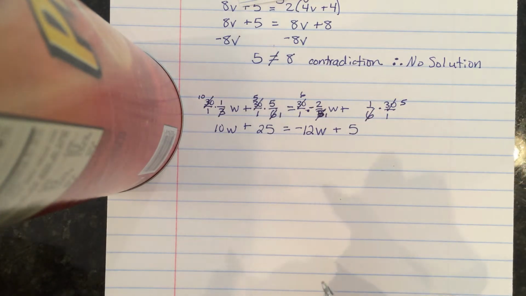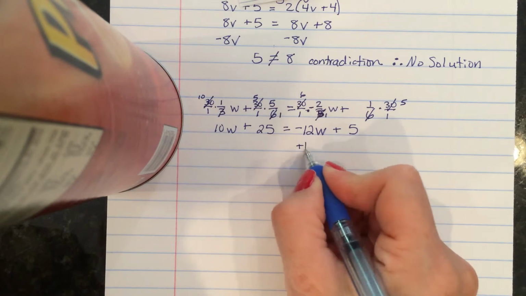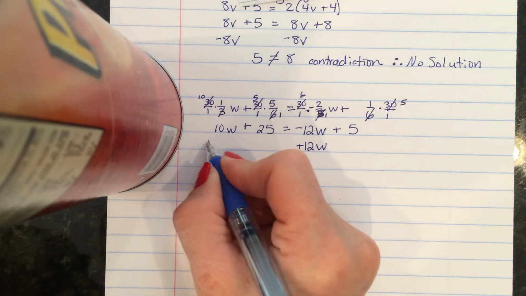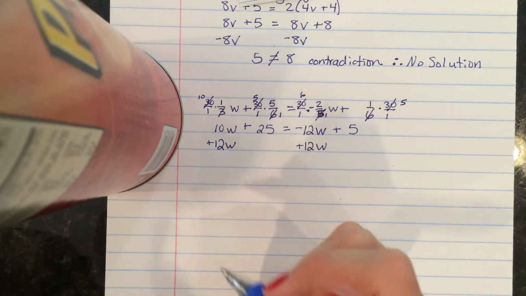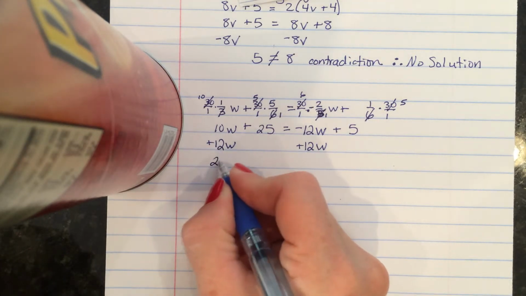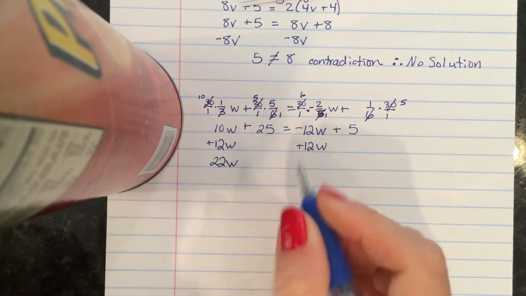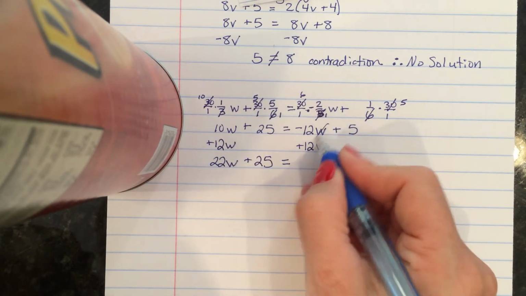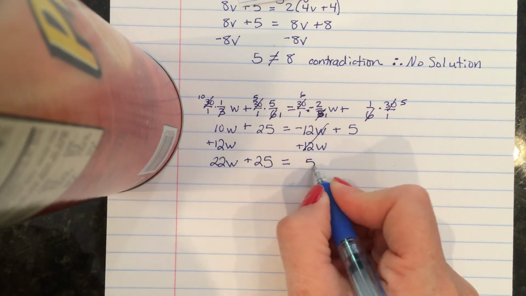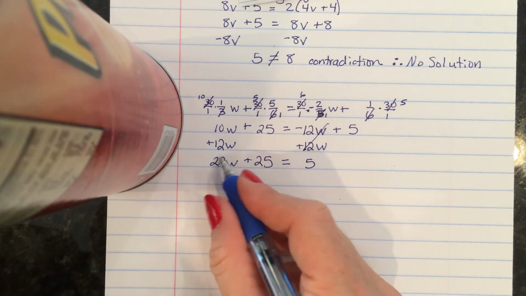You want to get your w's together. I'm going to add 12w to each side. You could have subtracted 10w from each side as long as you're consistent. 22w plus 25 equals, this is equal to 0, so it equals 5. You've got your w on this side.